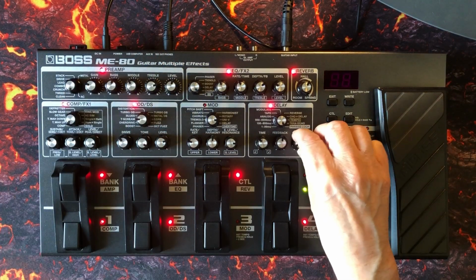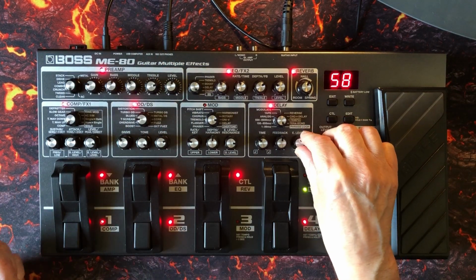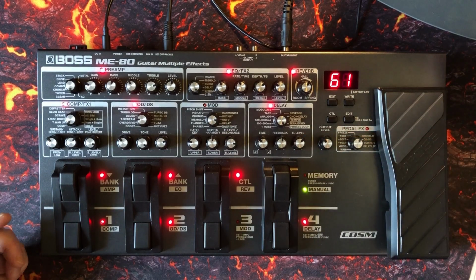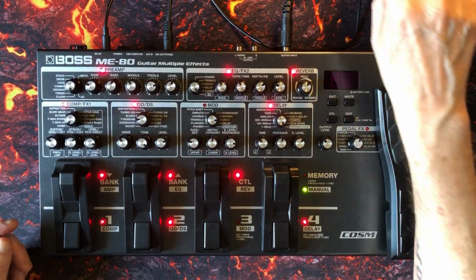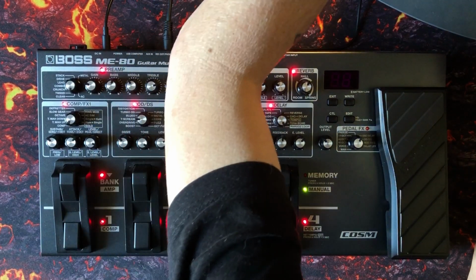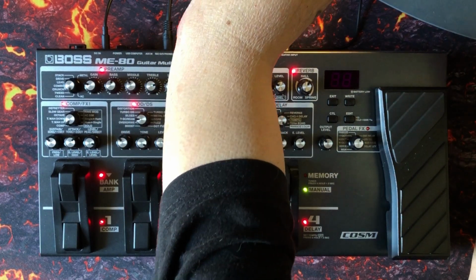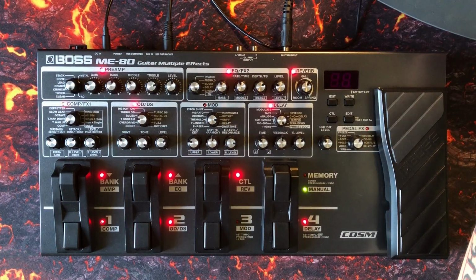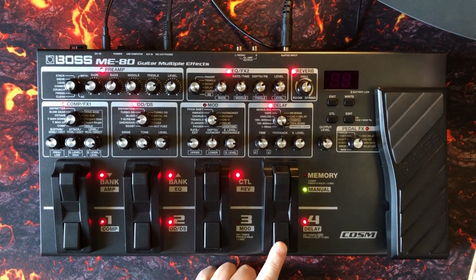Turn this back up. Can have a jam around with it. Okay, change some of the synth parameters. So I'll just quickly record that.